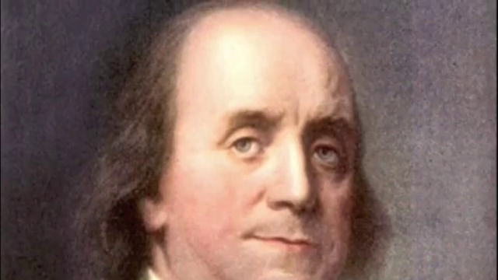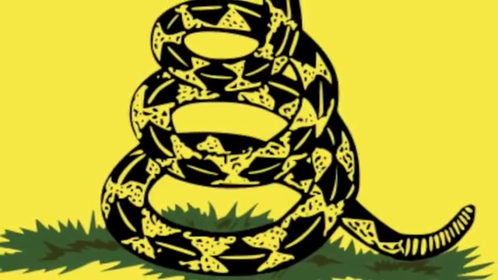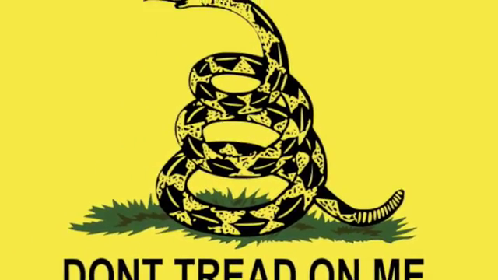Franklin was the largest influence in gaining public support for the idea of independence. His arguments, articles, and images like Join or Die or Don't Tread on Me were the key reasons for the success of the American Revolution in gaining support.